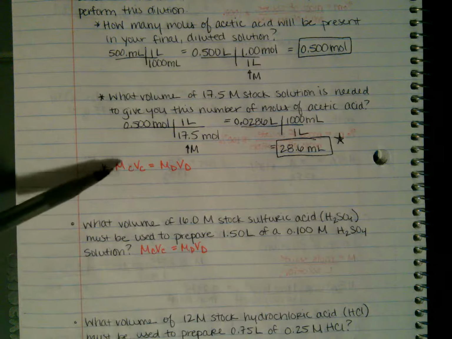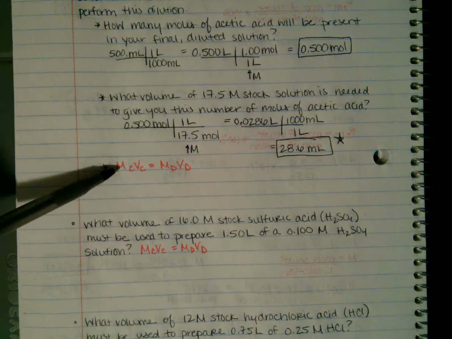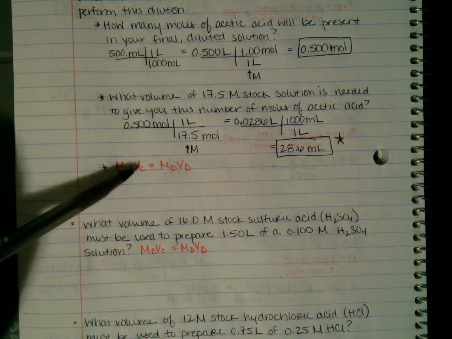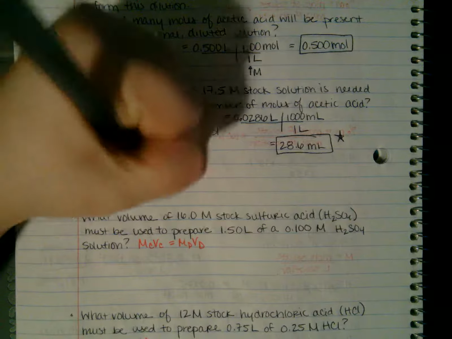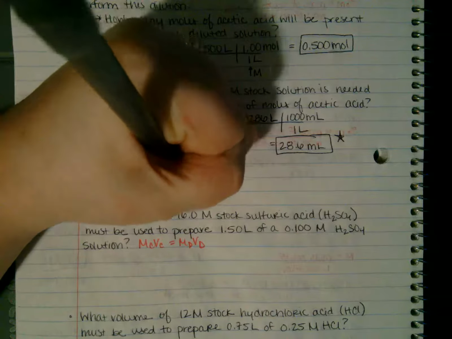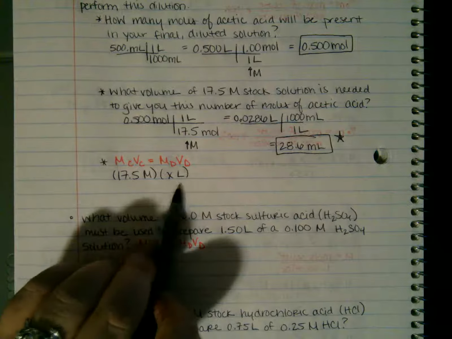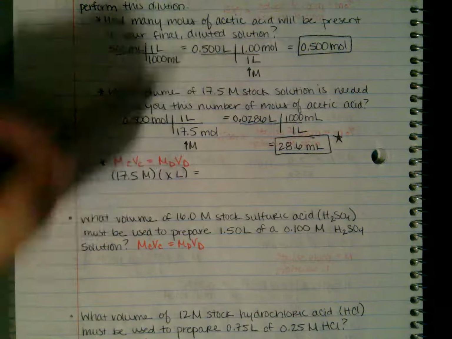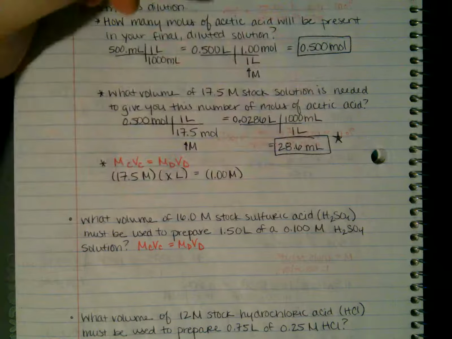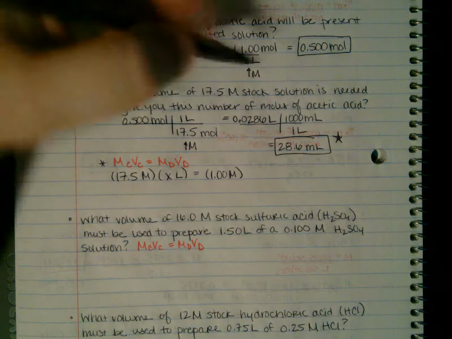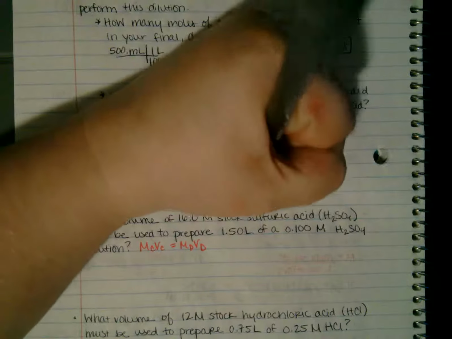Okay, we want to take the molarity of our concentrated solution and the volume of our concentrated solution, which in this problem is the unknown. So we've got 17.5 molar for our stock solution, an unknown number of liters for our stock solution. Set that equal to the molarity of our dilute solution and the volume of our dilute solution, which we said was half a liter.